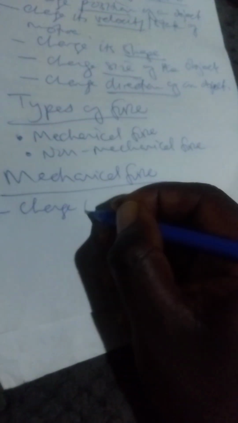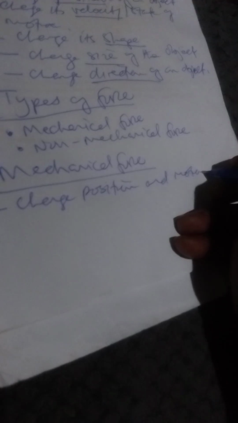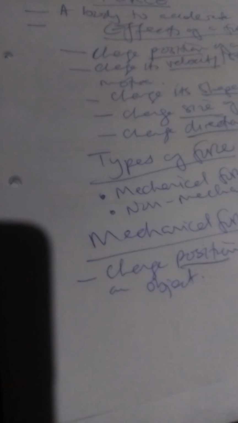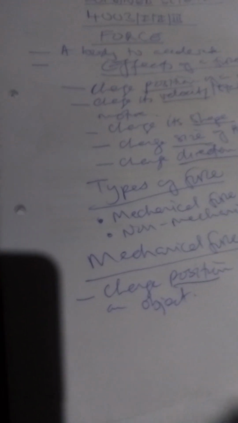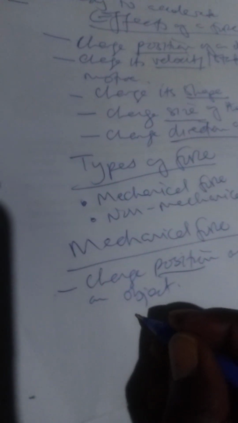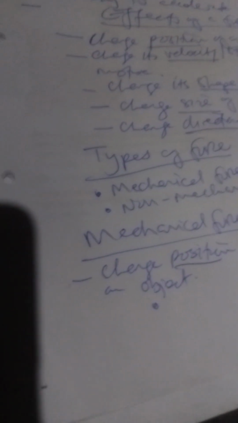Position and motion of an object. So it has 2 major effects. Whenever a force changes the position of an object, or changes the state of motion of an object, that force is a mechanical force. Are we together? We don't go much into detail into these forces, but to me that is the best way we can define a mechanical force. Is it fine? You need to know the examples of these forces.